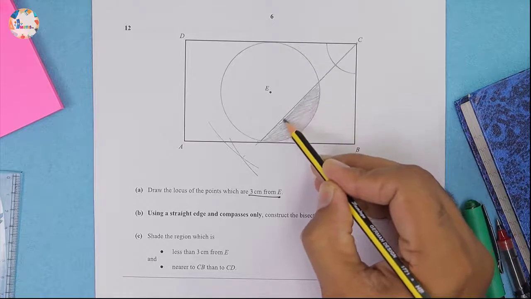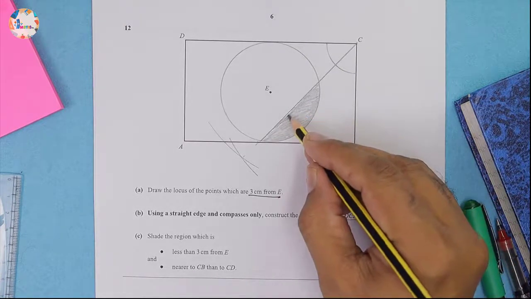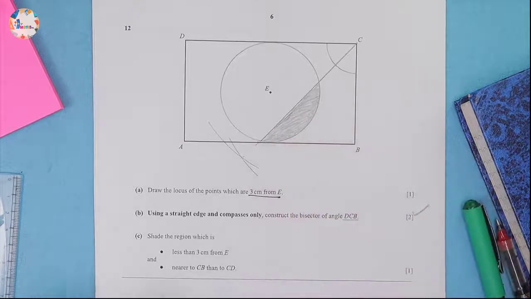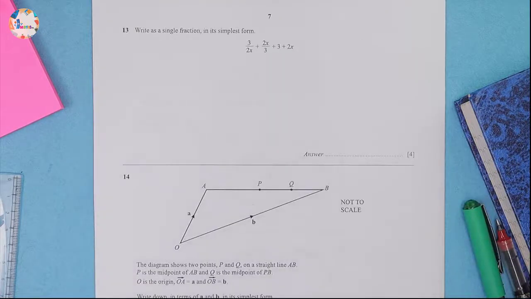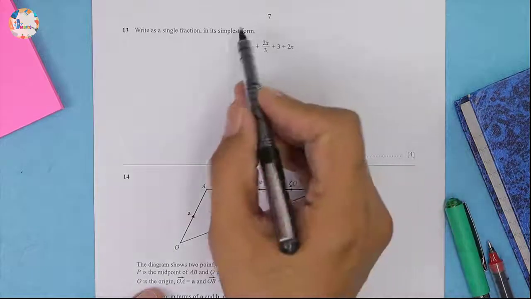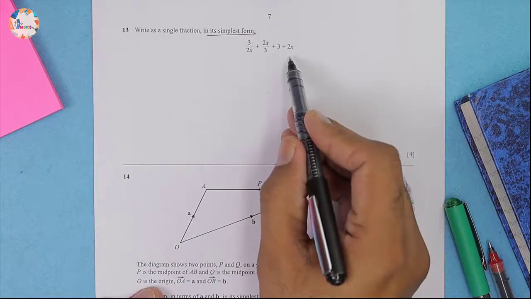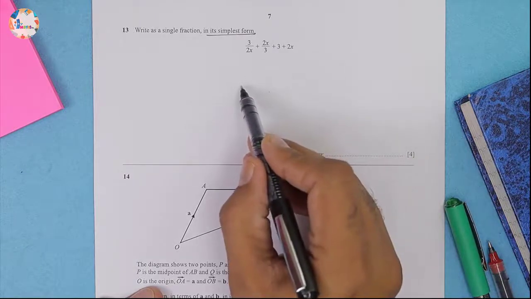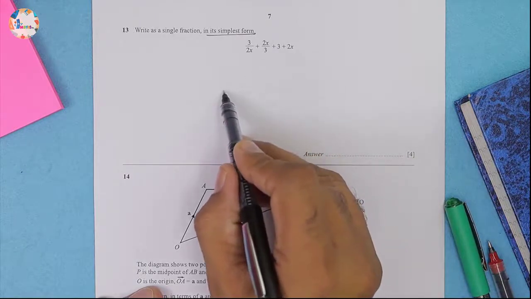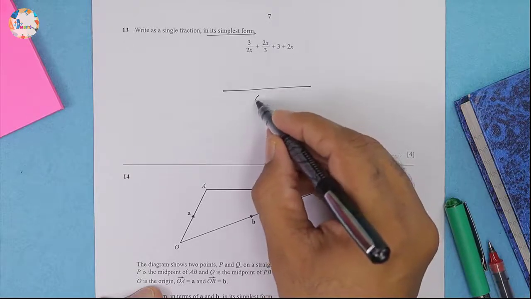So this is basically the portion which we were required to shade, and we have shaded this portion. Question number 13. Write as a single fraction in simplest form. So this one we have to write in simplest form. So we can take LCM as 6x. So this will be like 6x.